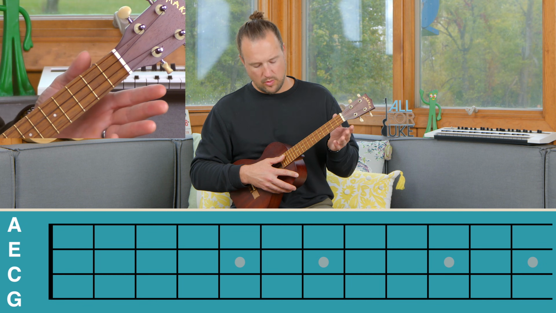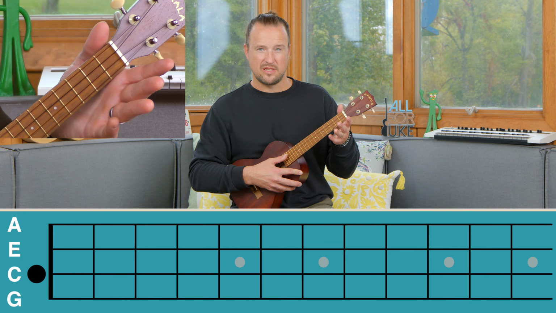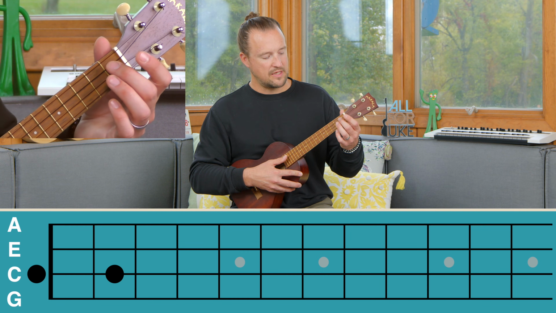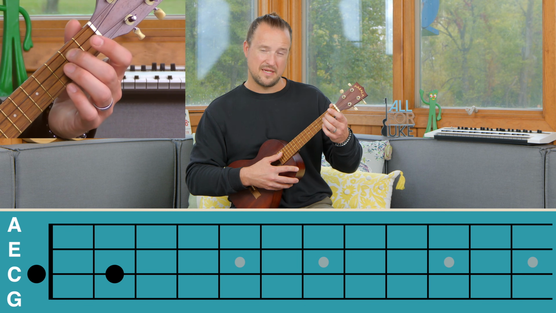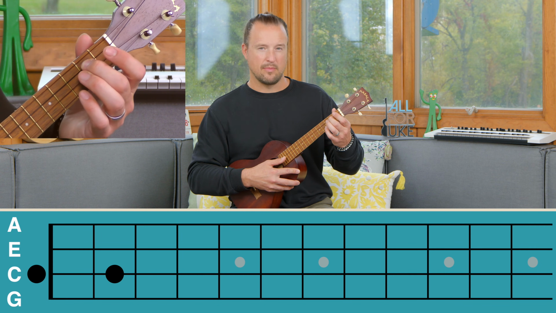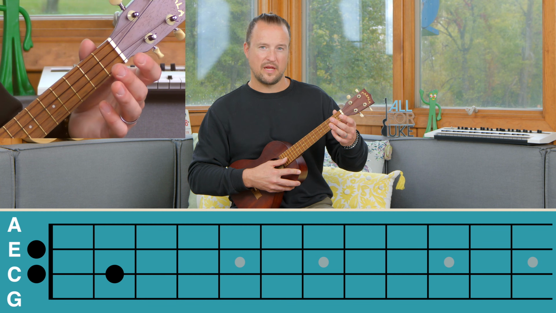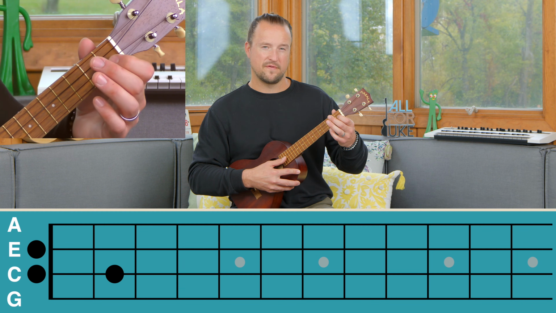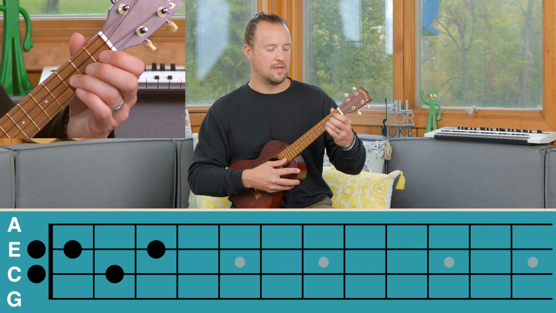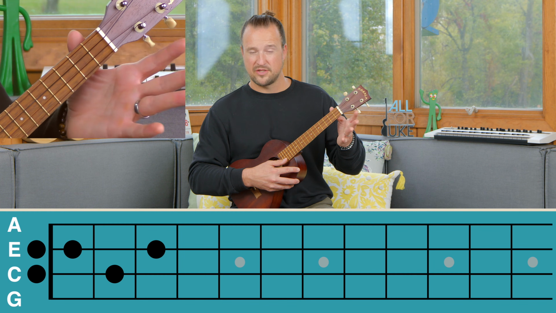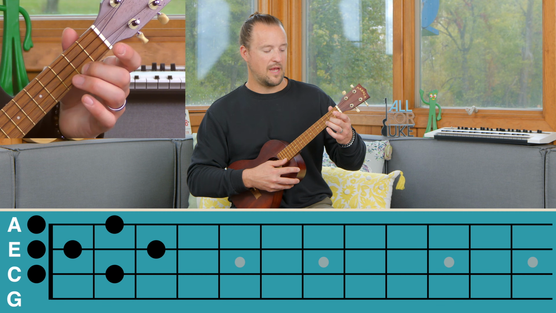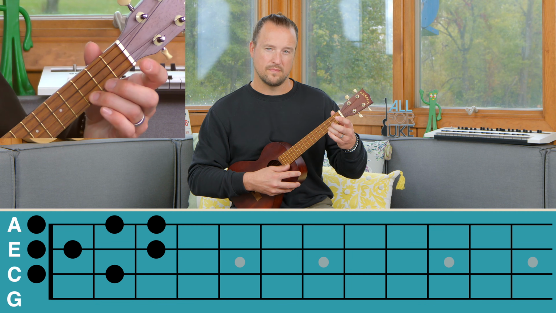Well, we start here with our open C string, so we have a C note when we play that. And we go up a whole step here, C, C sharp, second fret is the D note. So we have C, D, then we move down to our open E string for E, our first fret for F, our third fret for G, then we move down to the open A string, second fret for our B note, and we move to the third fret for our C note.